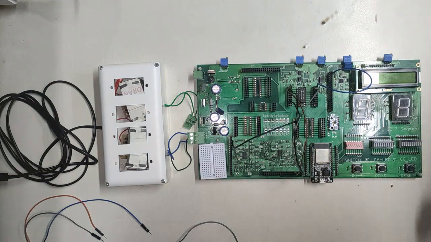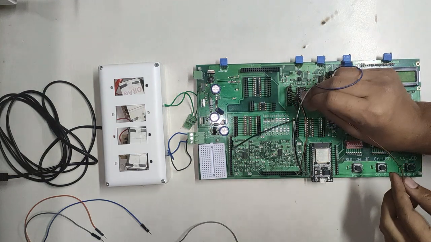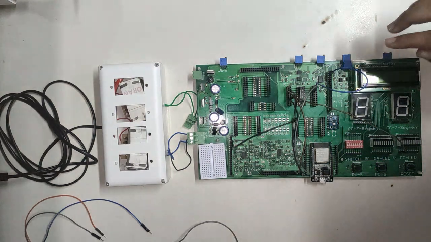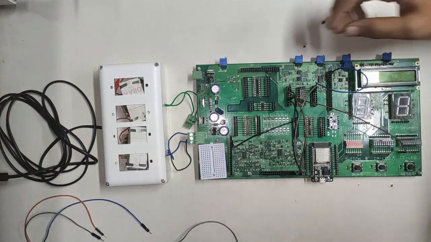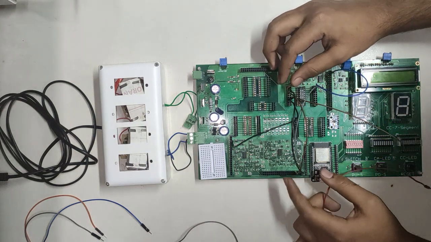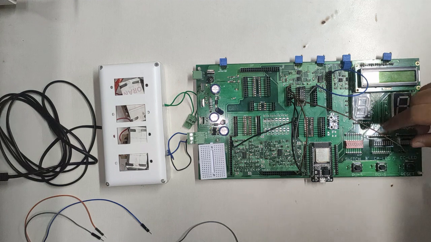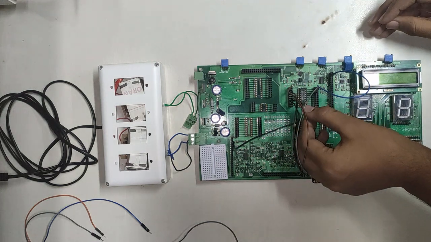After that, pin number 7 is output. Here we are using the first mux, so the enable pin of the first mux is grounded. This is our connection.